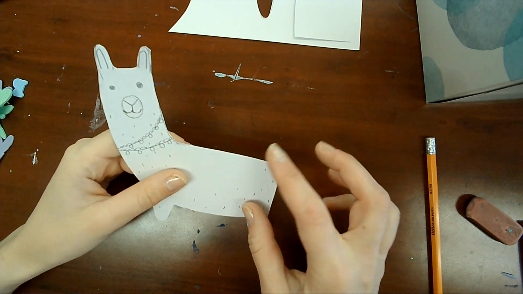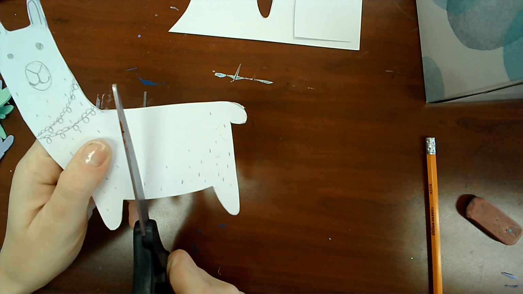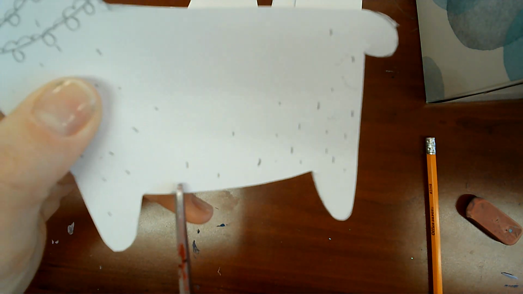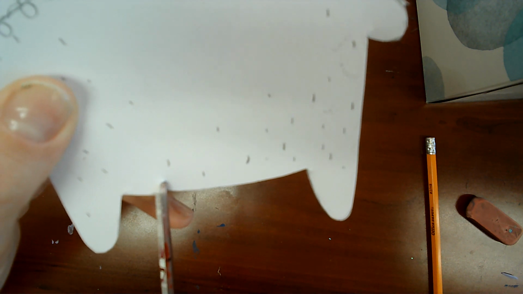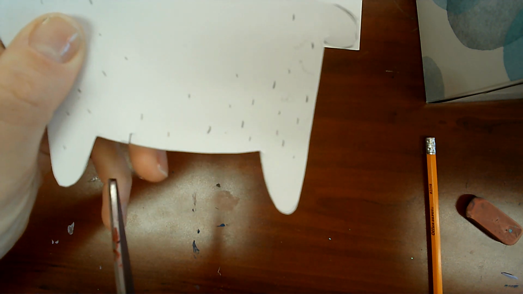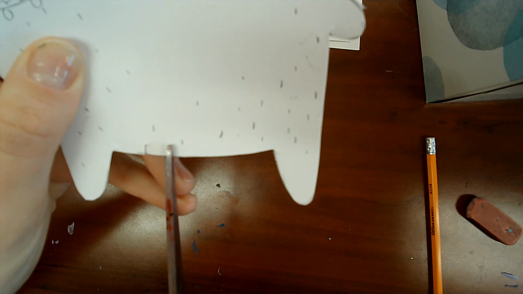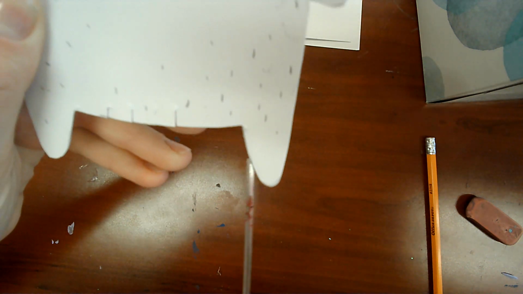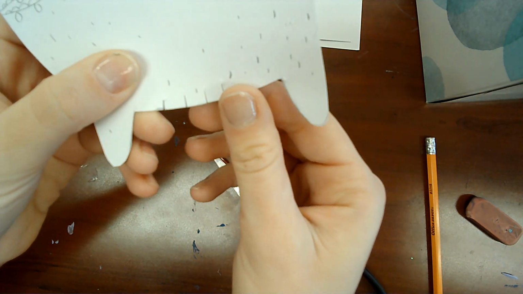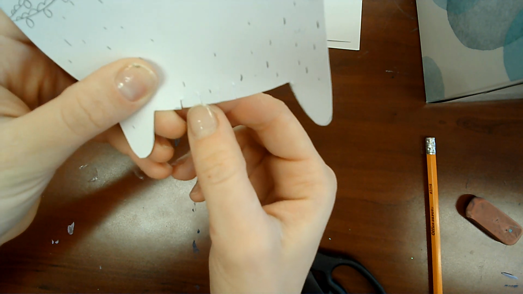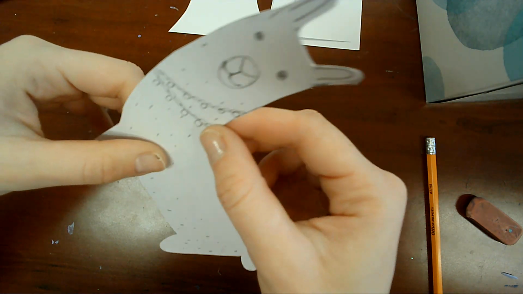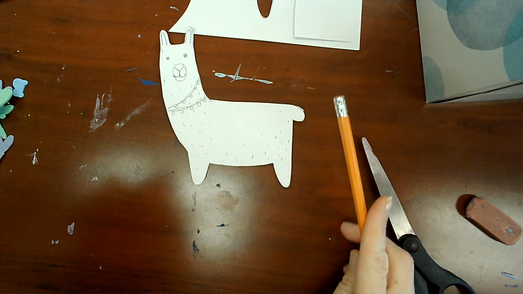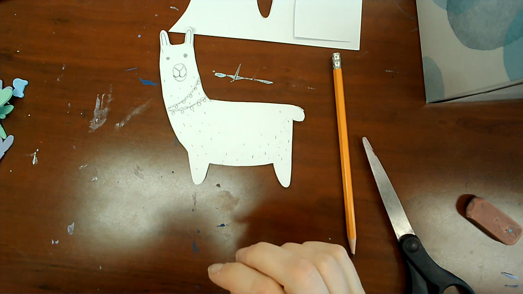Okay, now the next step is we're going to do a little snip. This is called a snip. Look, I'm just using the top of my scissors. I'm going to snip just the top of your scissors. And you're going to do 2, 3, 4 snips. Like that. So they're super teeny weensy tiny. And then what you're going to do, I'll let you do your little snips, and then I'll tell you what we're doing next.